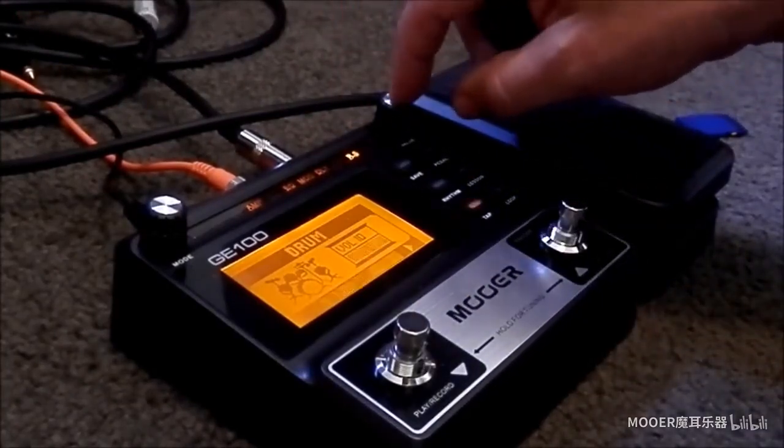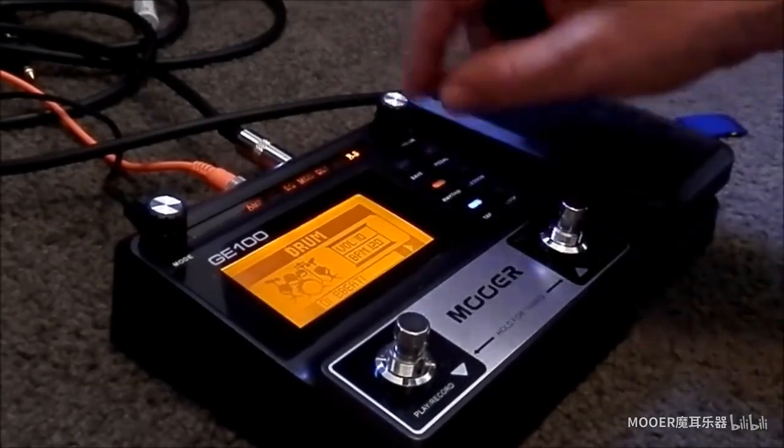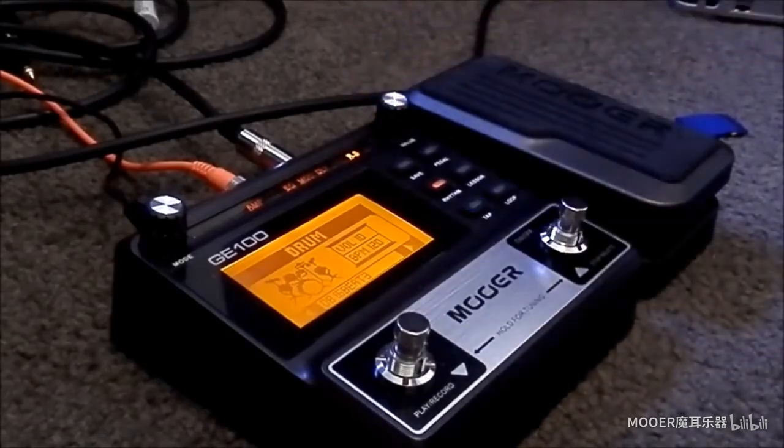Just press your value button in to go through the various parameters like the volume, the beats per minute, and the actual style that you're choosing. So you get the basic idea there.